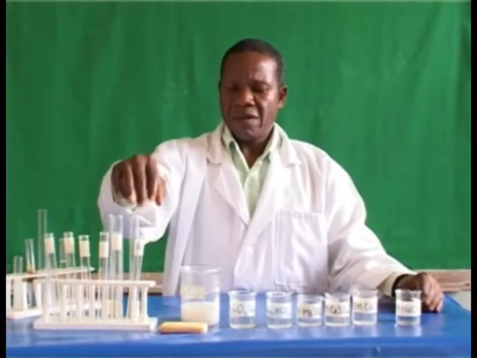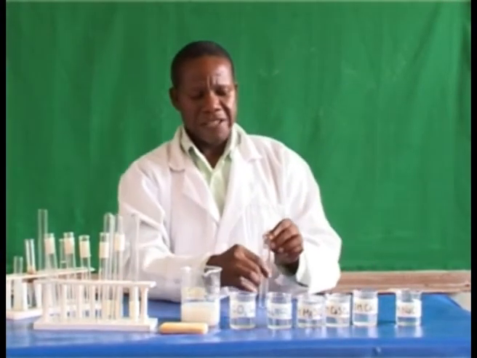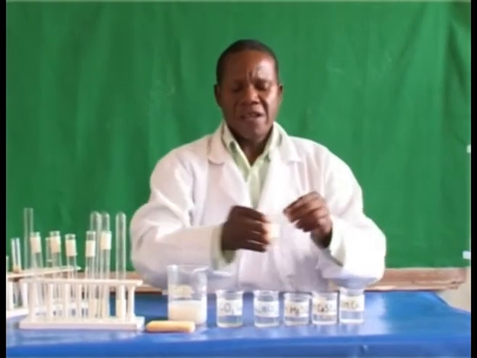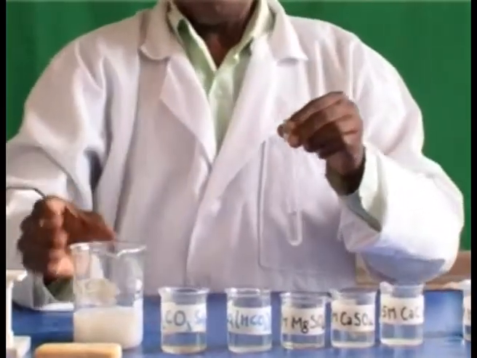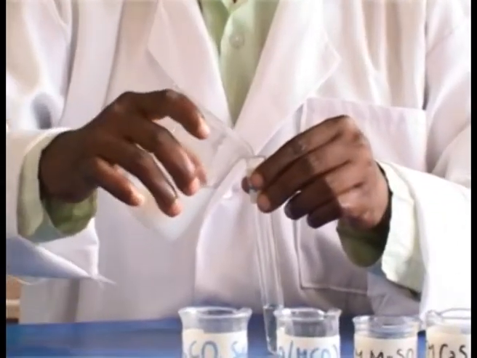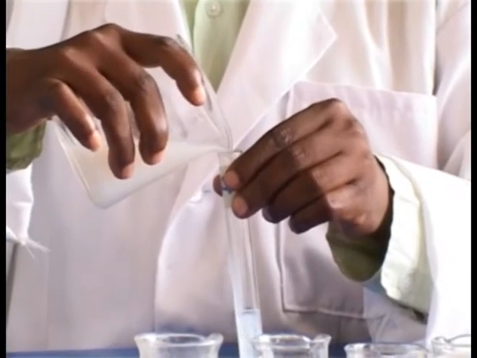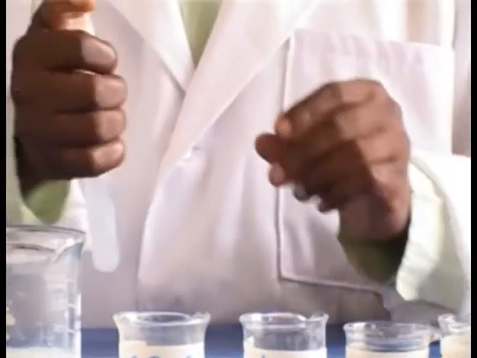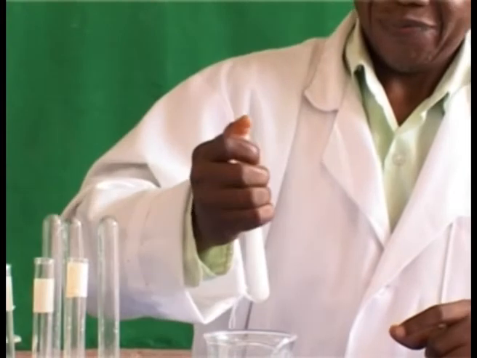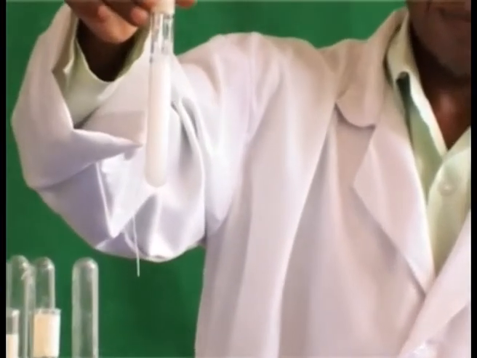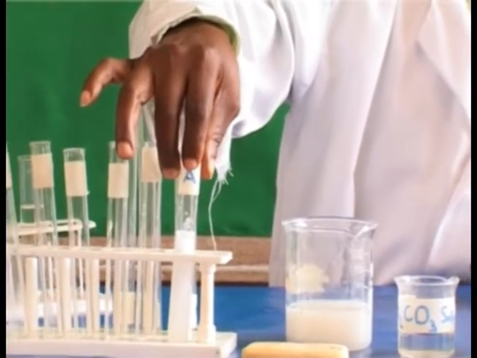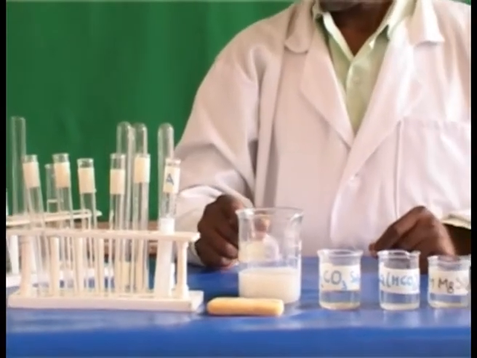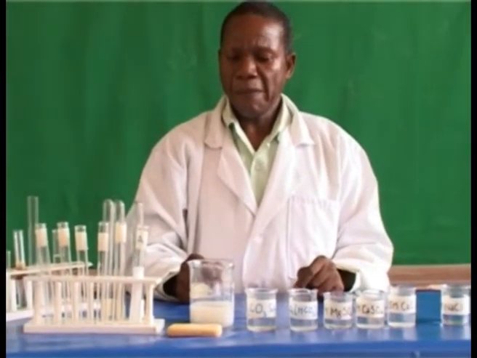Procedure: take test tube A, put a small amount of the prepared sodium chloride solution, and then add a small amount of soap solution. Check if it will form lather or not. So lather is formed, and then let us wait for other observations.